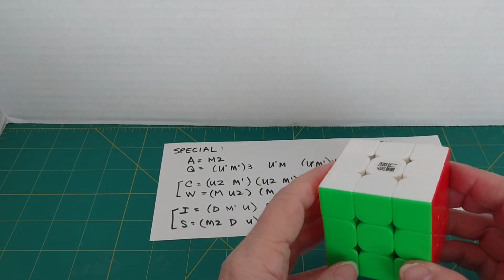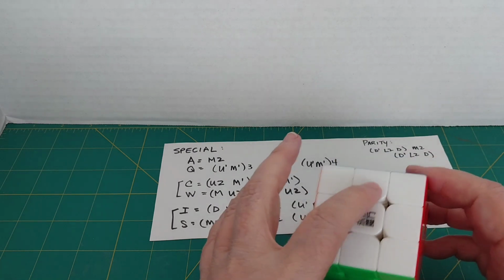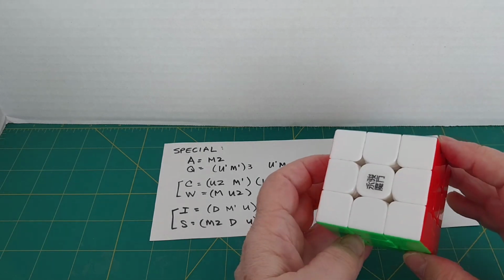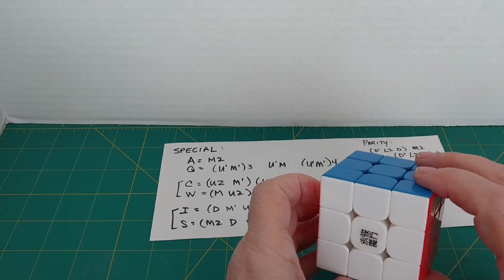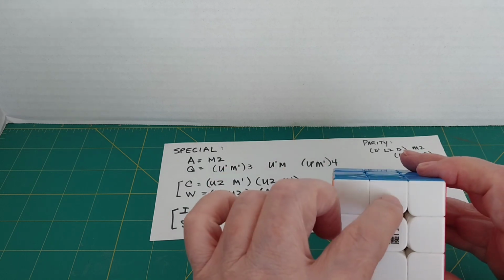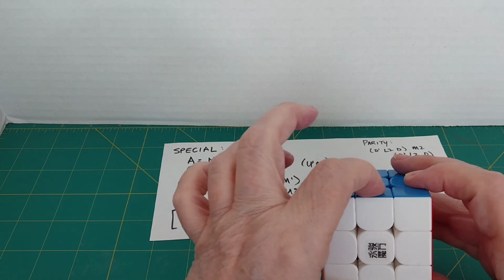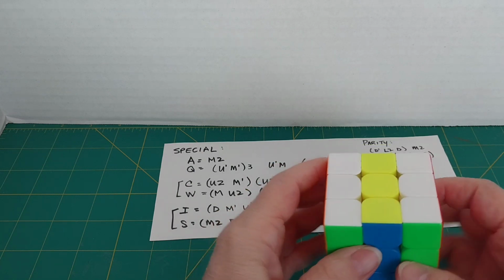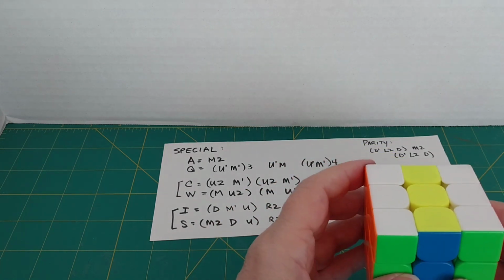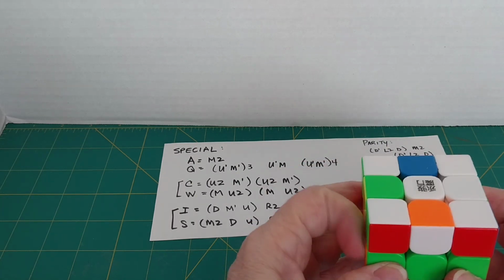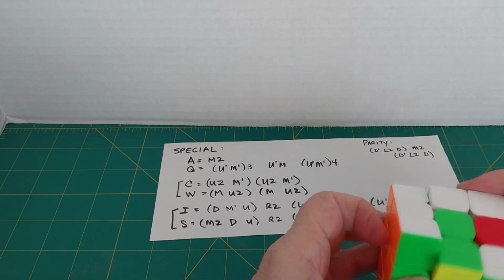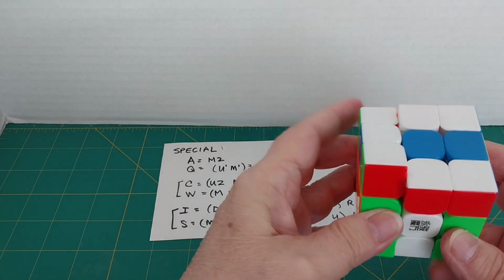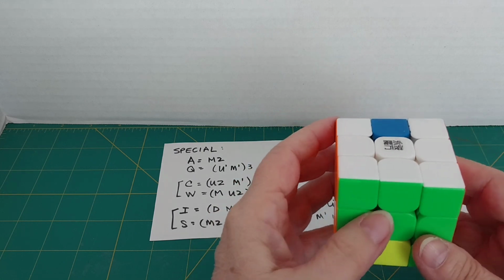Okay, so this is now where we deal with this center slice, and it's kind of interesting because there are special cases for everything. The easiest two are the A and the Q, which is this piece. A's up here, Q's this side here, and A is just an M2, Q is a U prime, M prime, U prime, M prime, U prime, M prime. You do that 3 times, and then a U prime, M, and then U prime, M prime, U prime, M prime, U prime, M prime, U prime, M prime. We do that 4 times.